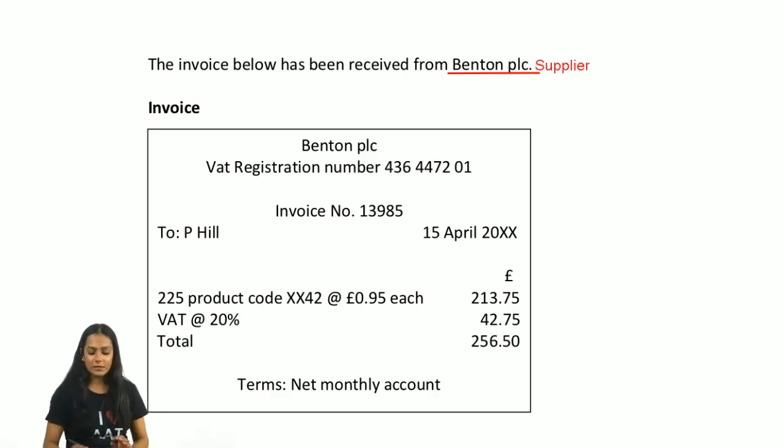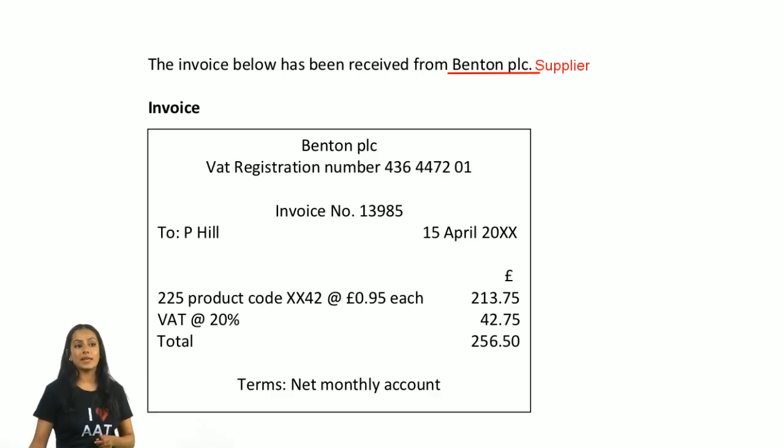So if you identify the parties involved in such transactions, your life could be easier, because then you can identify in which perspective you are preparing the accounts for. Okay?